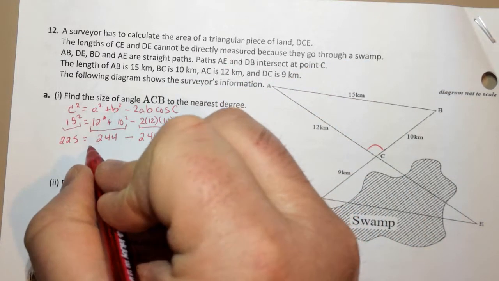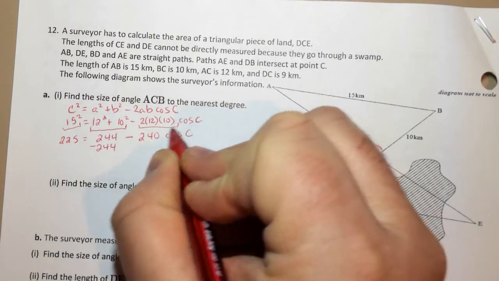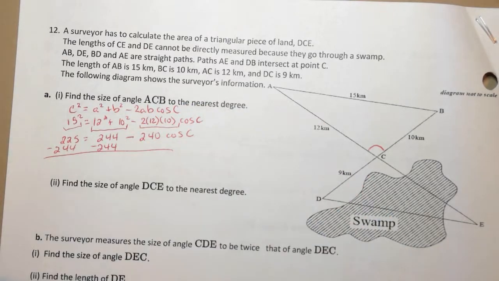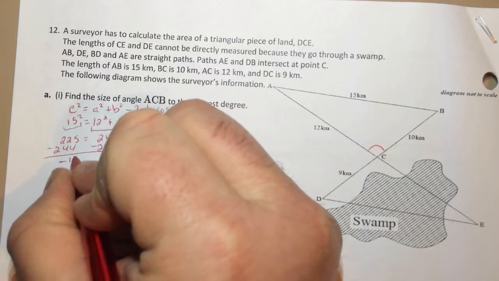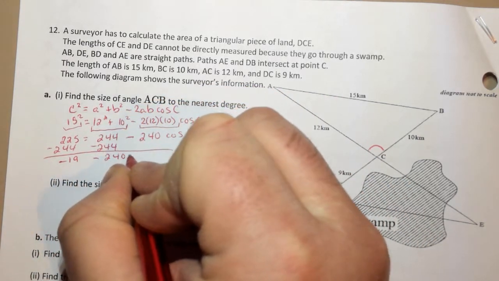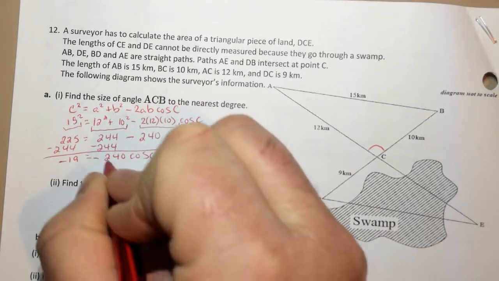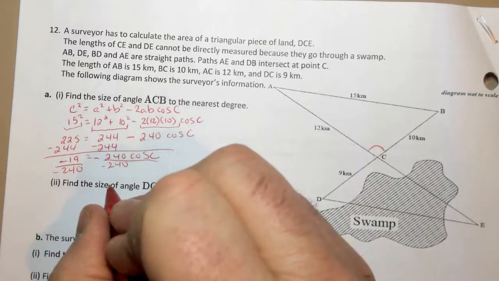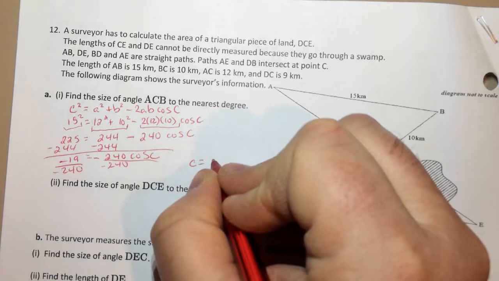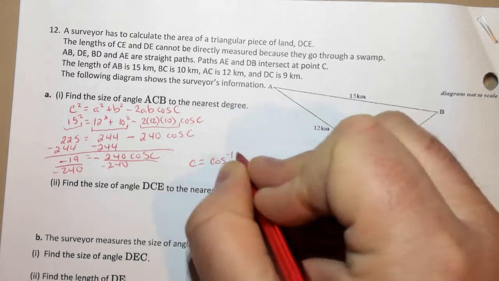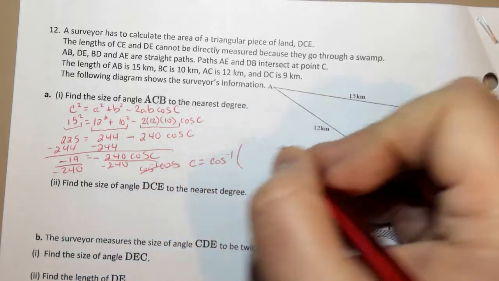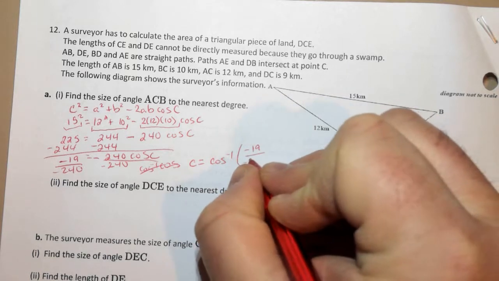So the next thing I'm going to do is get rid of the 244. So I'm basically solving for c, right? So I'm going to get cosine by itself. So move this first. Which is negative 19 is equal to negative 240 cosine of c. Okay, then we're going to divide by the negative 240. All right, and then c is going to equal, remember, we're going to do the cosine inverse of that fraction. So cosine of c, and we do the cosine inverse, so let's cancel out, negative 19 over negative 240.